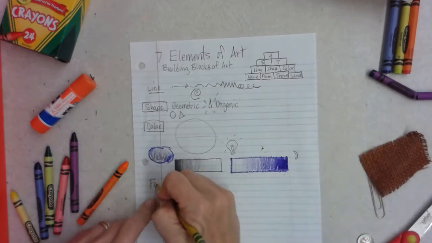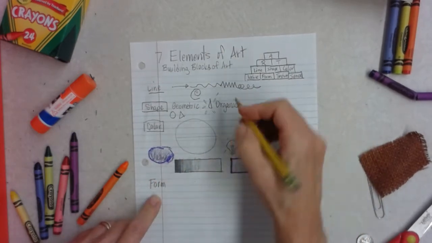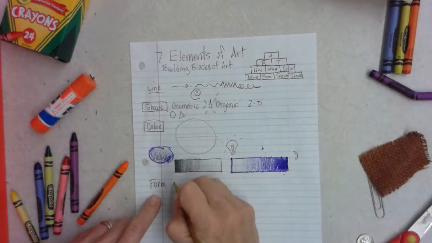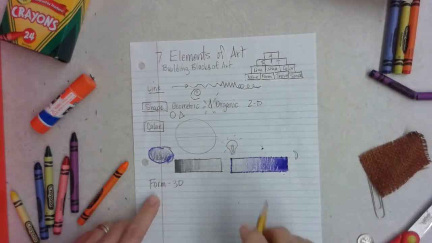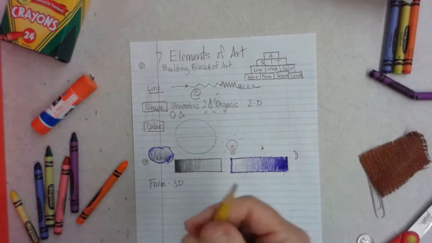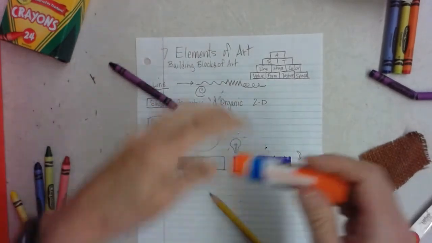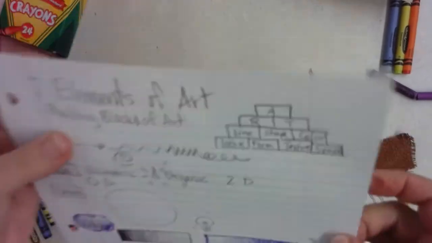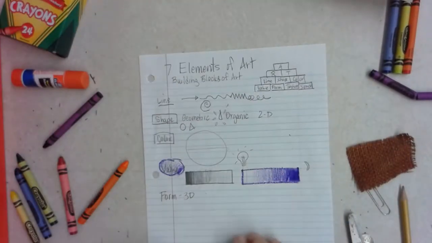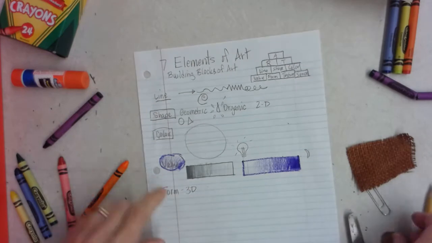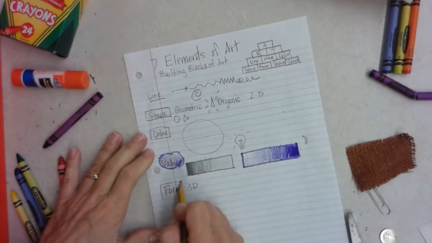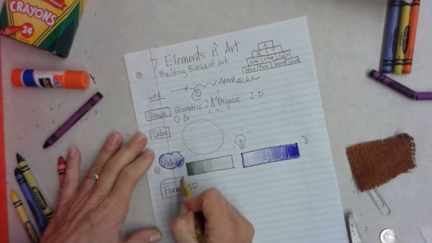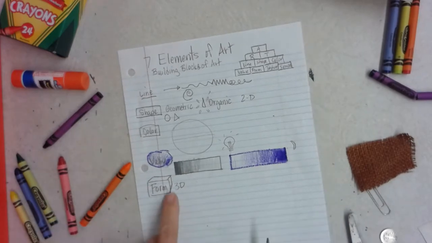Form. Form is three-dimensional. Shape was two-dimensional. Form is three-dimensional. These guys take up space. Anything with form takes up space. This takes up space. Crayon takes up space. The paper takes up space. What's going on top of it does not take up space. So form takes up space. So let's go ahead and create a little space there.